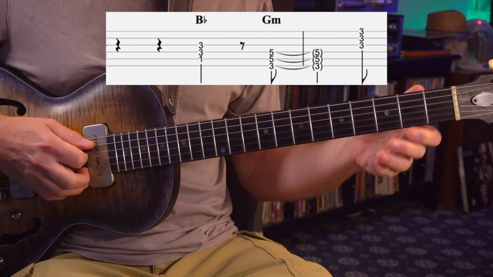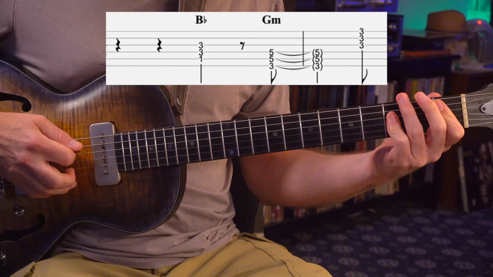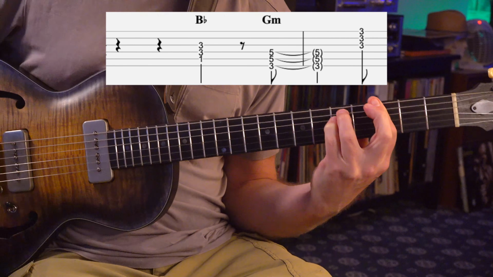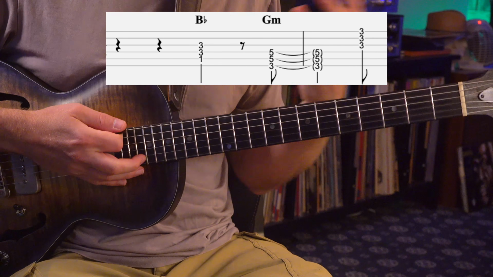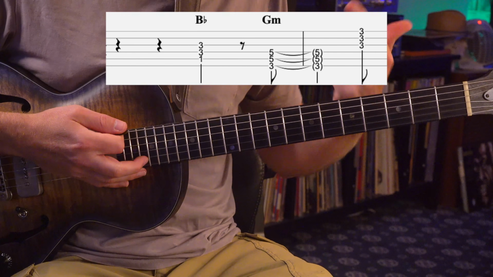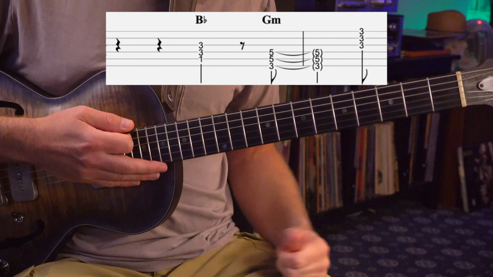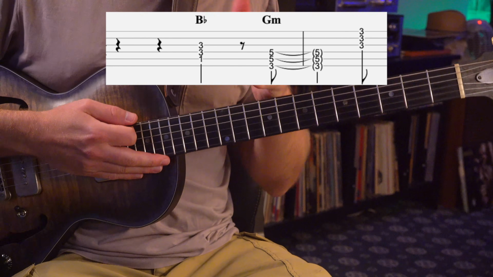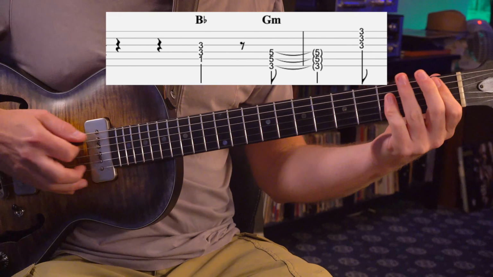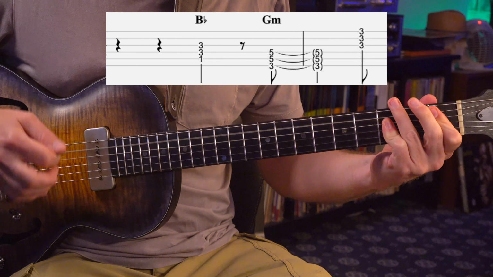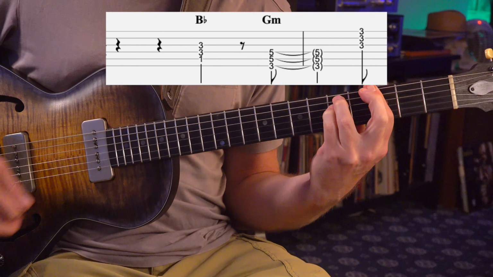So you count it like this: 1 and 2 and 3 and 4 and 1 and 2. So it comes in a little ahead of the beat. You're always kind of one step ahead of the beat when you play that G minor, as opposed to right on the beat. It doesn't sound as good if you do it right on the beat. 1 and 2 and 3 and 4 and 1 and 2, just like that.